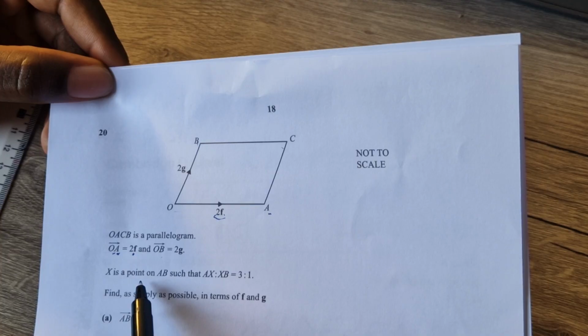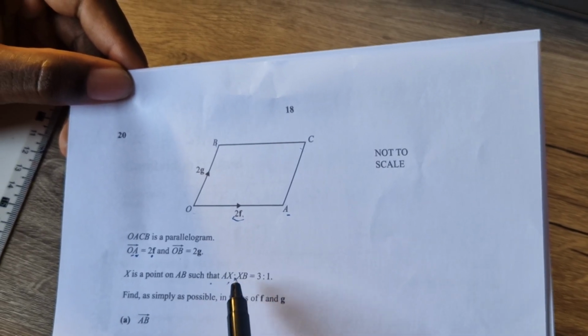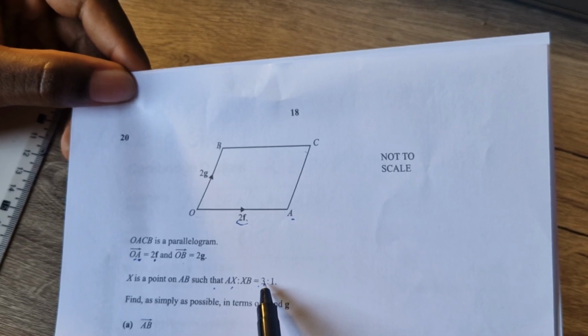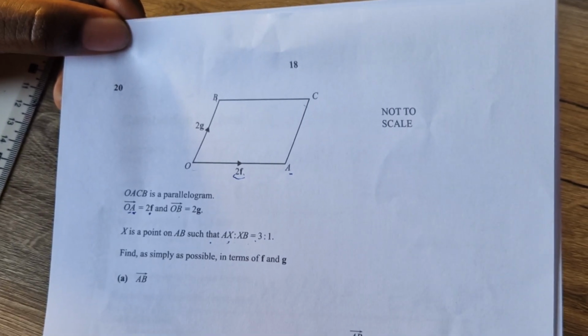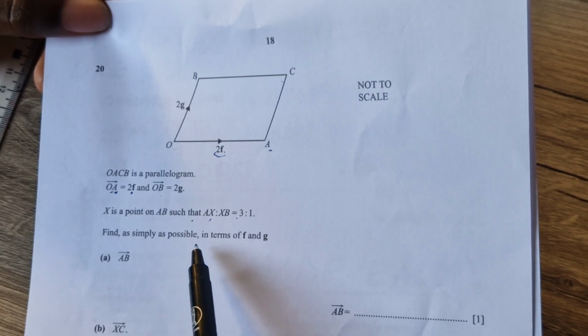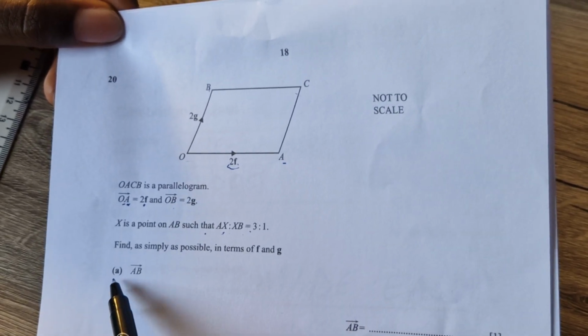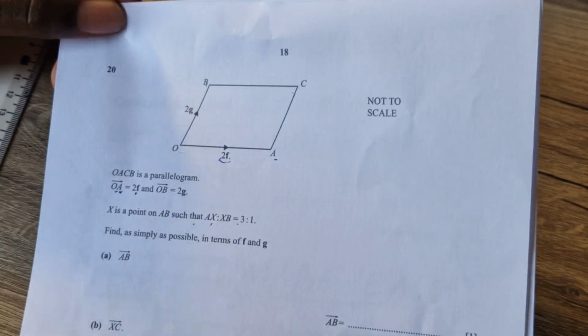Then X is a point on AB such that AX to XB is equal to 3 to 1. Then find, as simply as possible in terms of F and G, the directional vector AB.